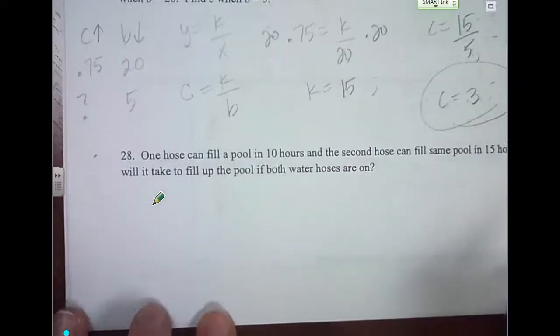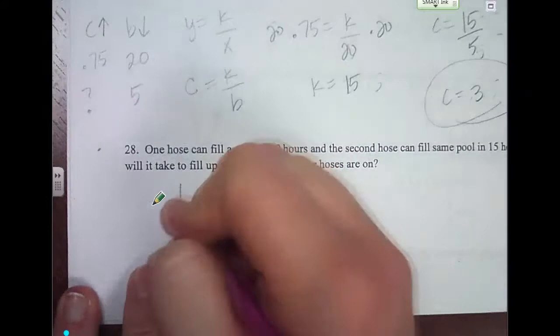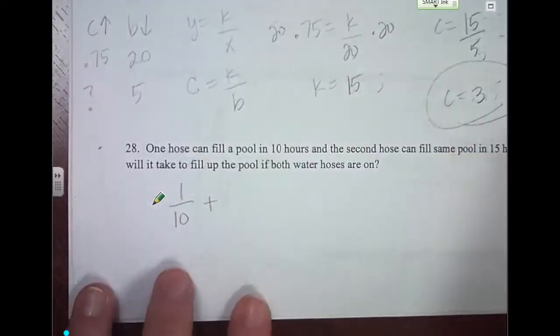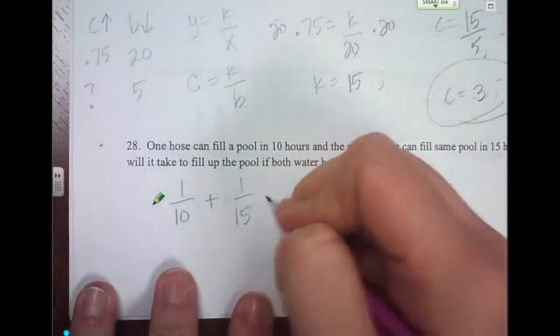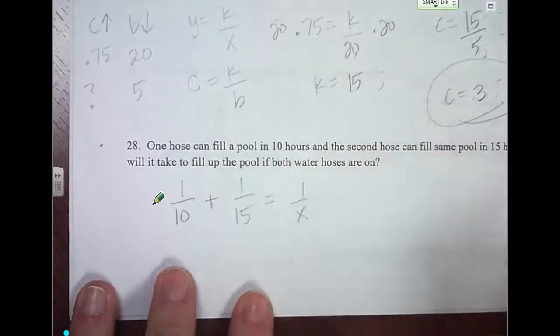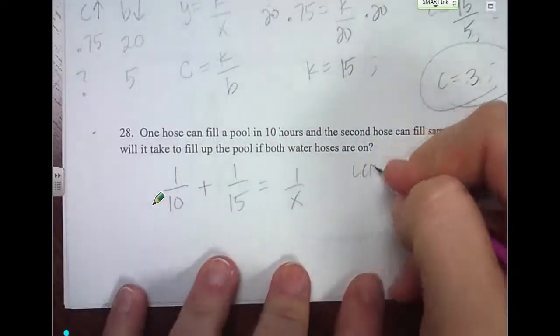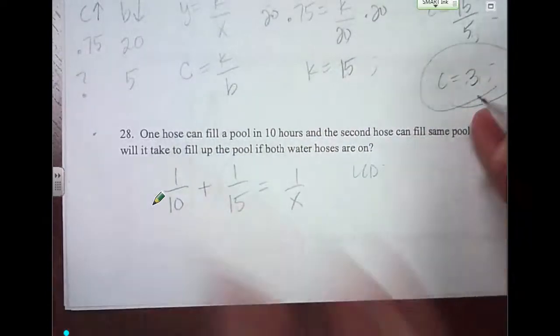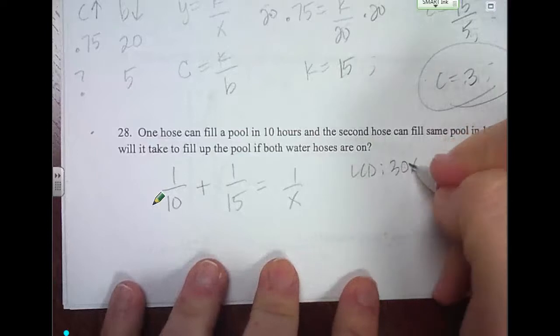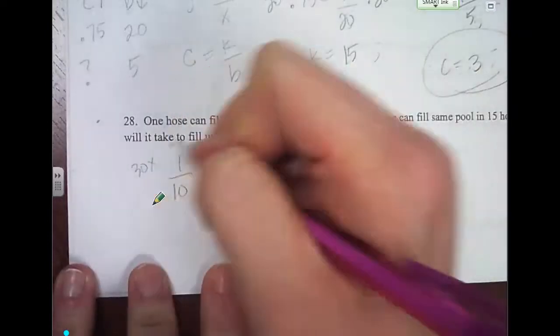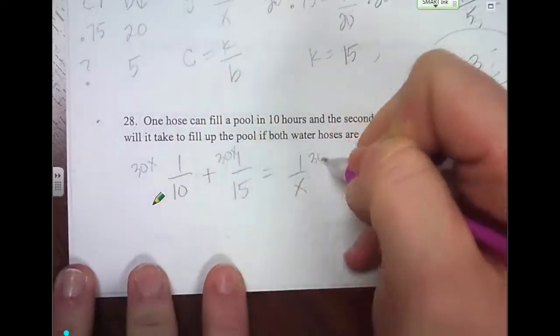Okay, 28. One hose can fill up a pool in 10 hours. This is a work problem. The second hose in 15 hours. How long will it take them to do it together? So find the LCD. Again, if you want, you could just multiply these together. I'm going to use 30x. So multiply everything by 30x.